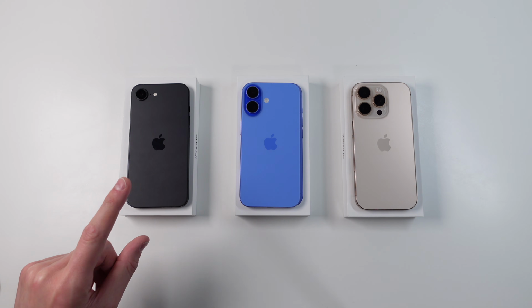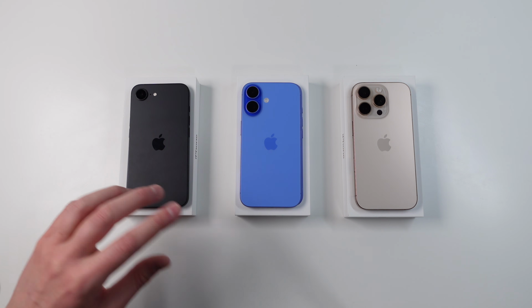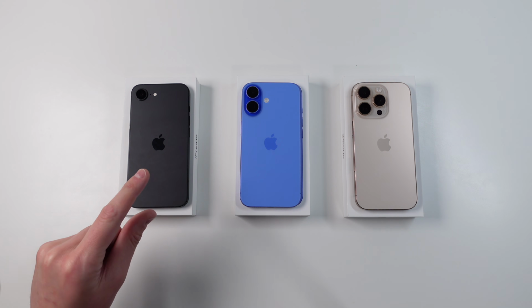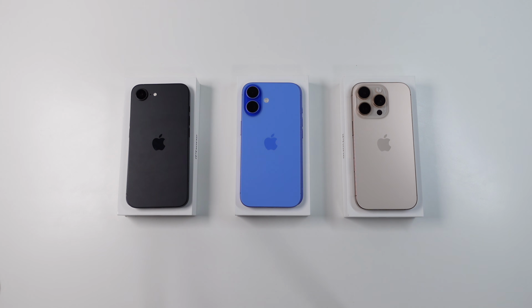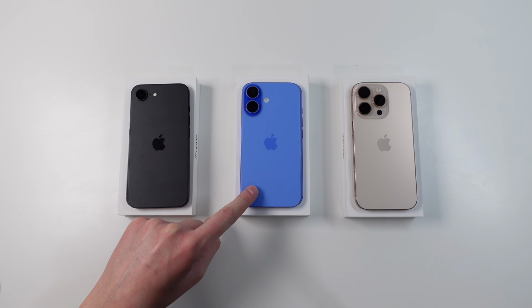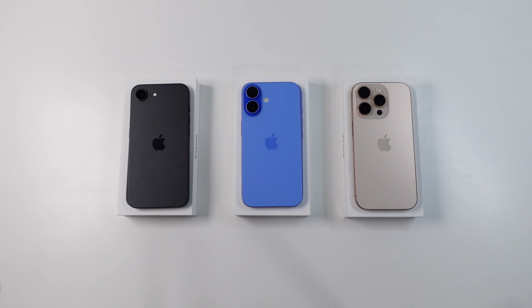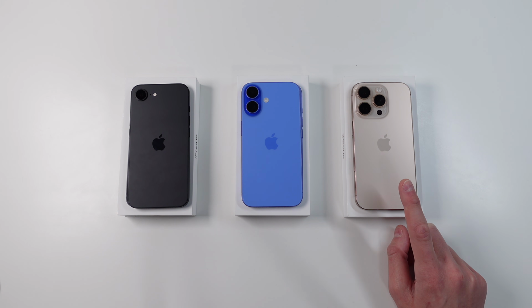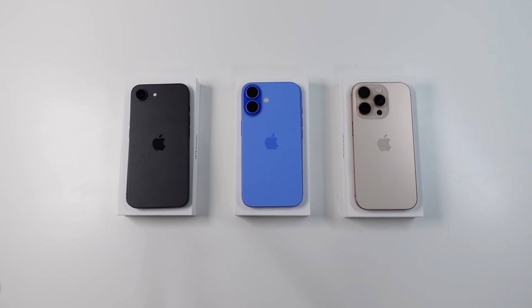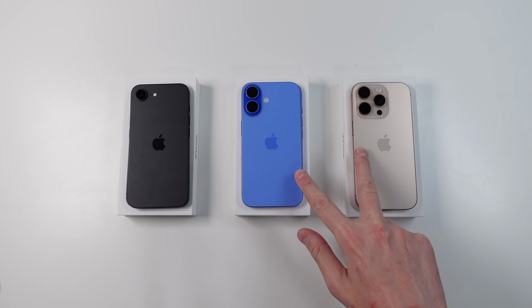But the iPhone 16e, 16, and 16 Pro all have the Apple A18 chip inside. However, as you step up the iPhone ladder, you are getting a slightly better GPU in each of the chips. So a GPU is a graphics processing unit, and on the iPhone 16e, you have a 4-core GPU. On the 16, you have a 5-core GPU, and on the iPhone 16 Pro, it is a 6-core GPU. So that simply means that graphics-intensive tasks are going to be a little bit better on these two iPhones.